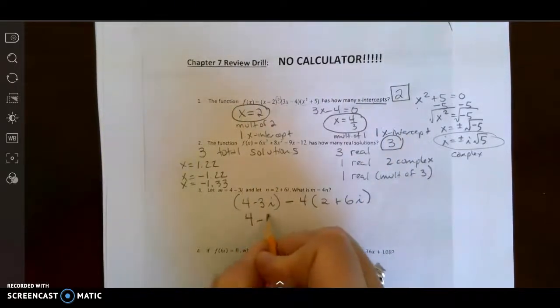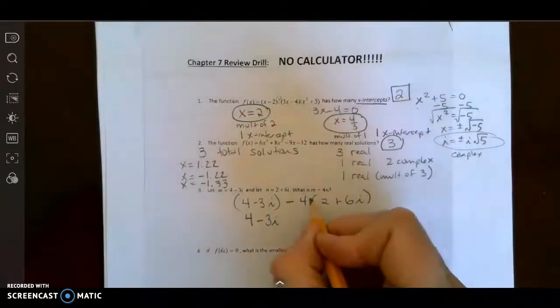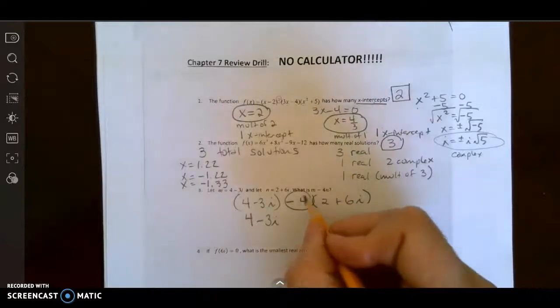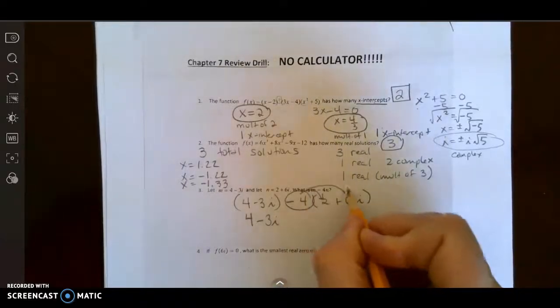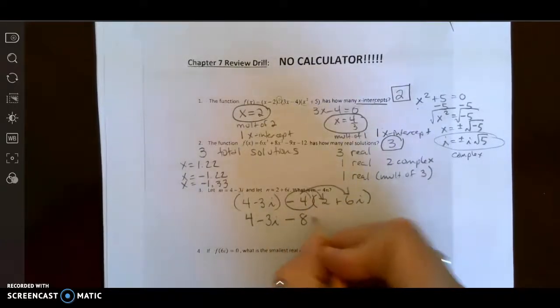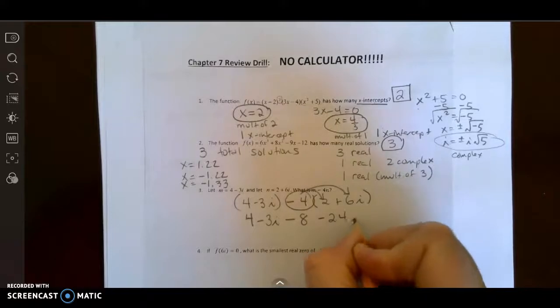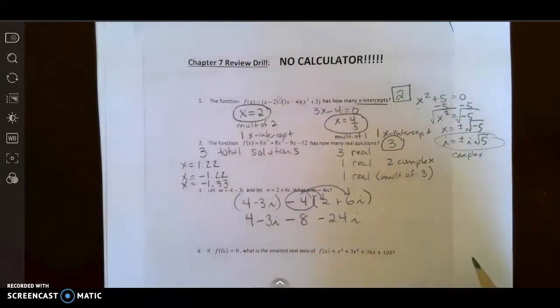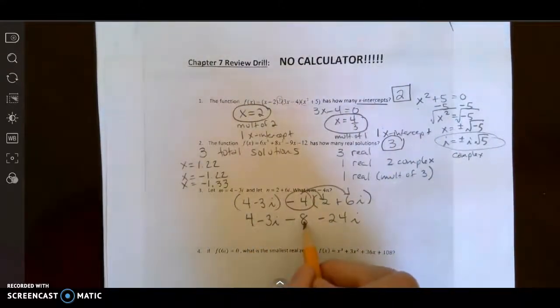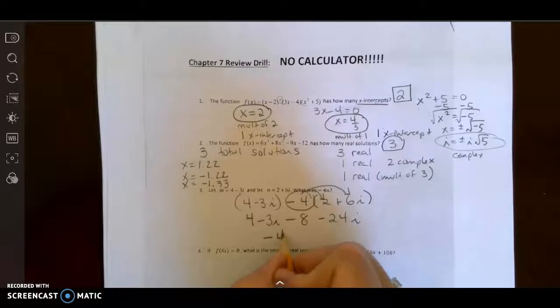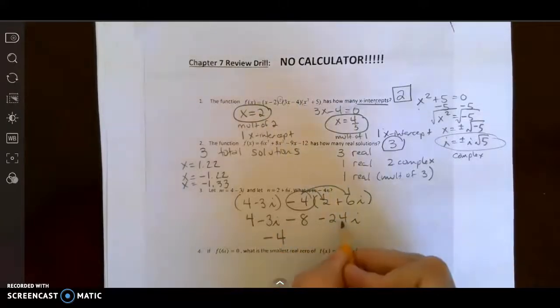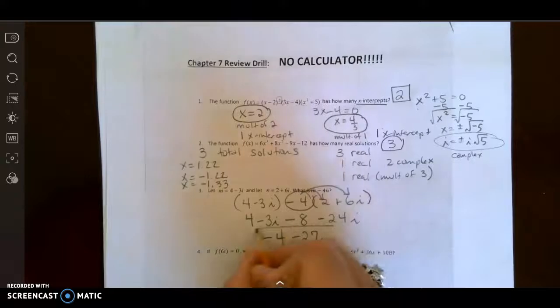So this just leaves me with 4 minus 3i. I need to distribute this negative 4. I get negative 8 and negative 24i. I'm going to get my like terms together. 4 and negative 8 is negative 4. Negative 3i and negative 24i is negative 27i.